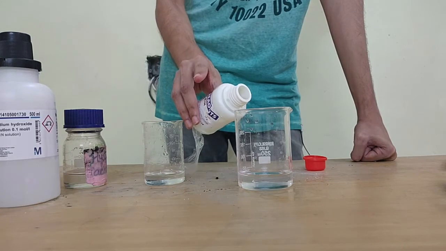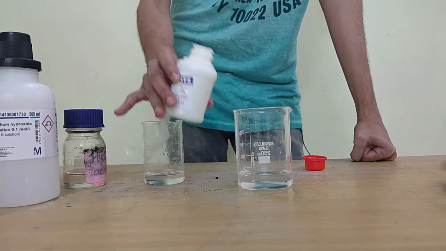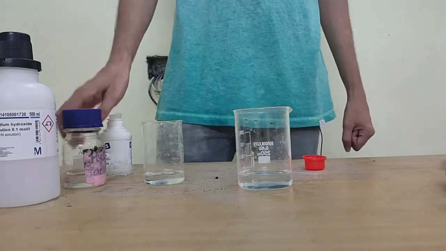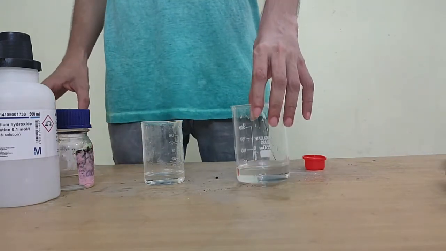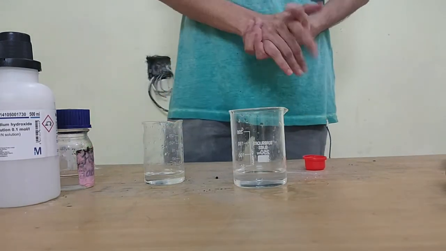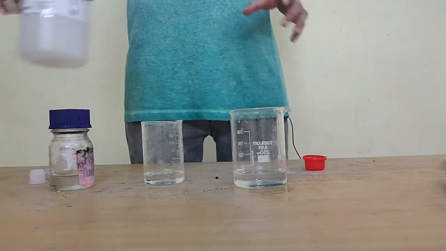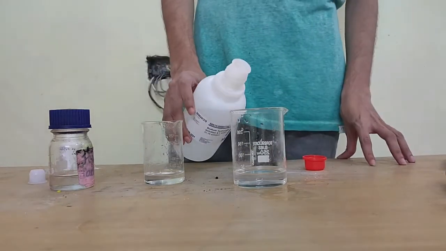Now we know that phenolphthalein shows us whether it's an acid or a base, and we know that colorless definitely means that it is an acid. Now this base, I've slowly kept adding acid until it became colorless. This tells me that the base and acid have reacted with each other.